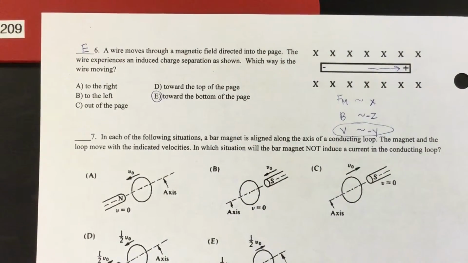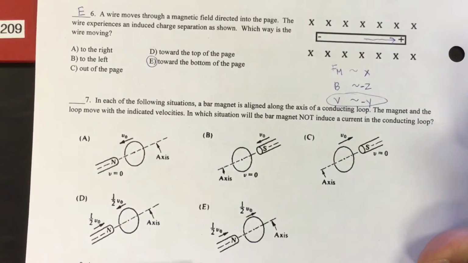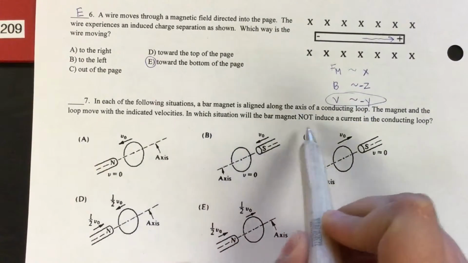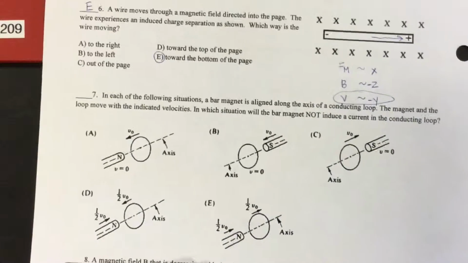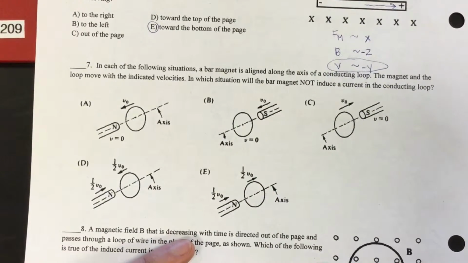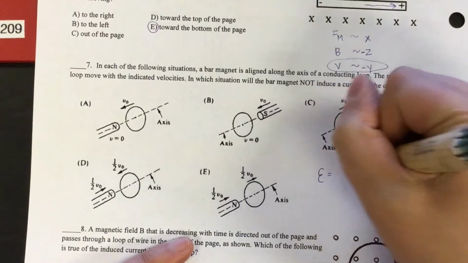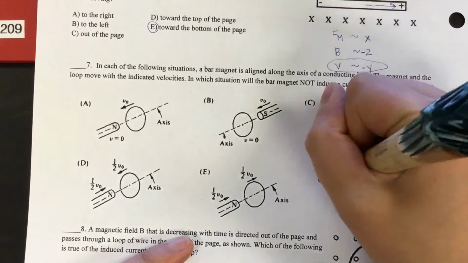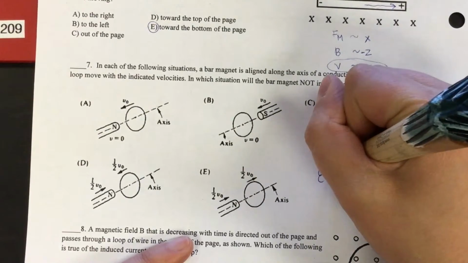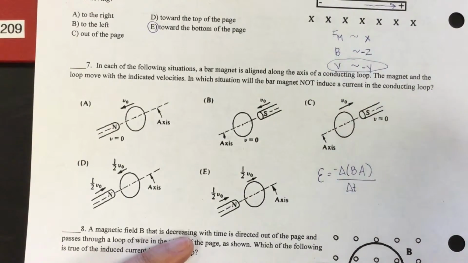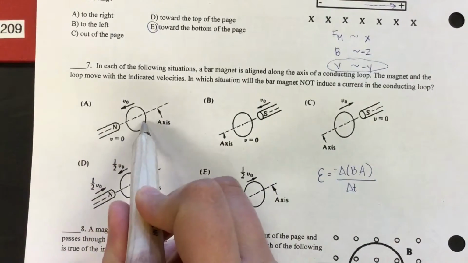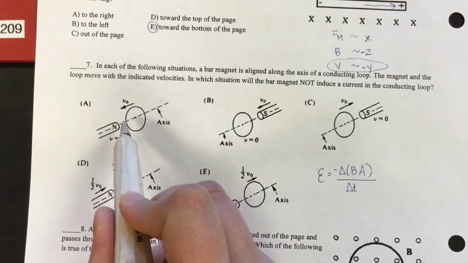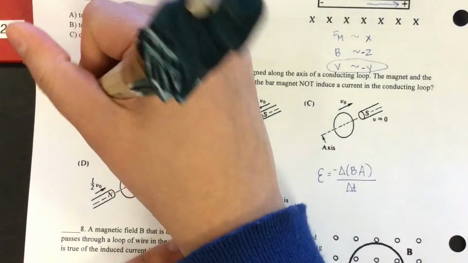For 7, in each of these situations, a bar magnet is aligned along the axis. It's asking which one will not induce a current. So what I need to do is I need to have closed loops. So I have 5 closed loops. That's not going to be it. Right? And I need to be changing either the field or the area over time. If I look at A, it would be experiencing an increasing field. So it would have a voltage, it would have a current, not A.